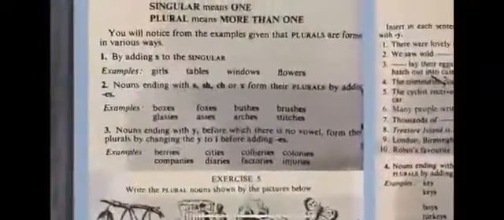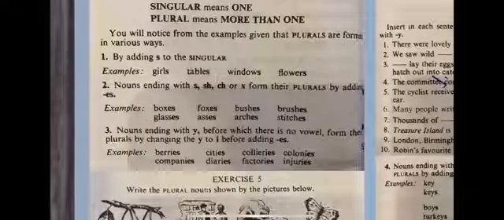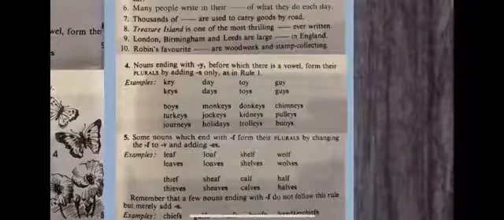So I hope it's clear to you. The first rule, what was the first rule? First rule is the basic rule that we add s to form plural. The second rule was that if the noun is ending with s, sh, ch or x, you have to put es. Then if a noun is ending with y and before y, if there's a consonant, then you just have to cut y and put ies. If a noun ends with y and before y there's a vowel, then just add s as rule number 1.